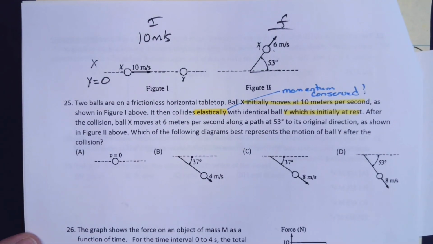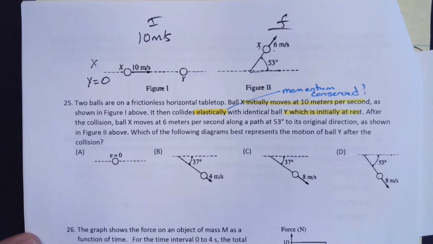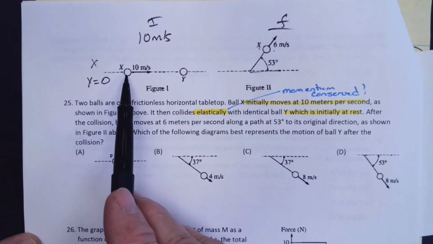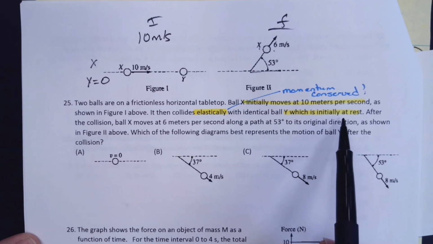This is our pre-exam on momentum, multiple choice question number 25. I'm going to do the problem the long way and then maybe show you a shortcut to be able to do it on your test actually faster. What we have is ball X initially at 10 meters per second, and it's going to hit Y, which is at rest.